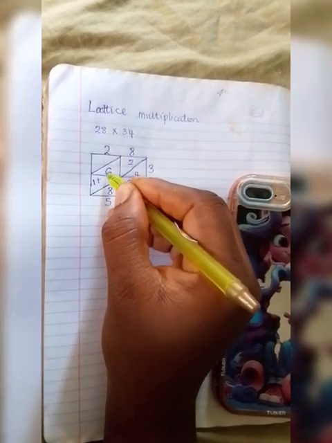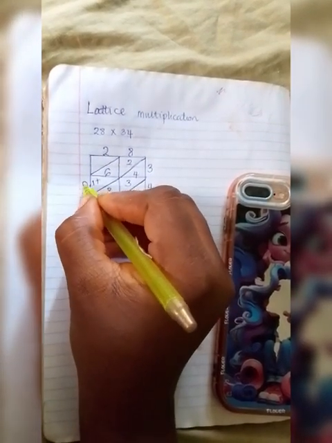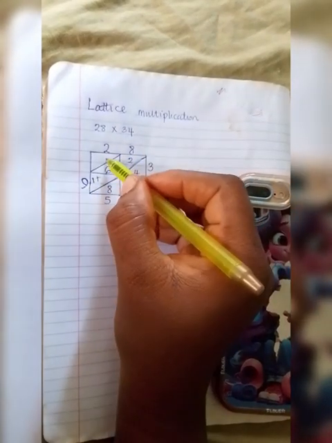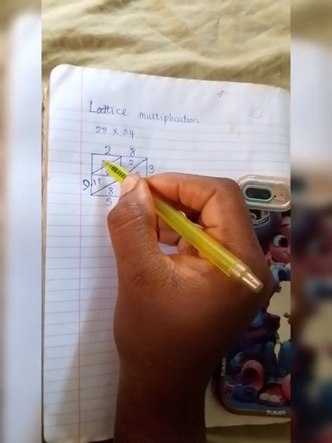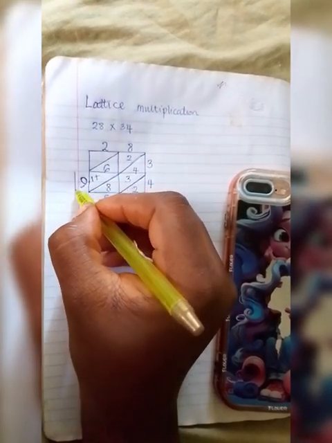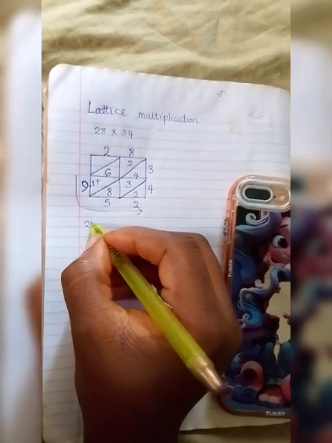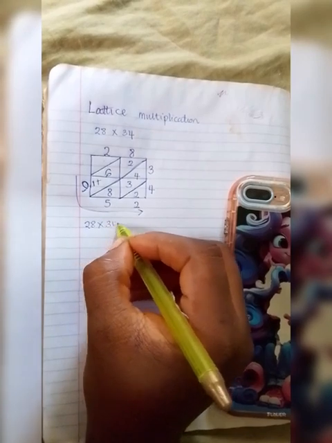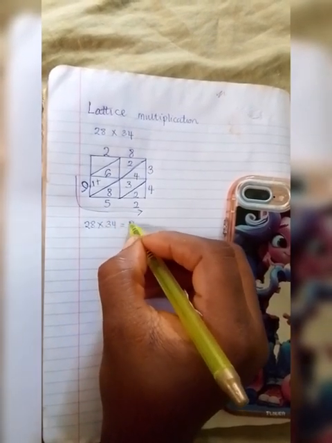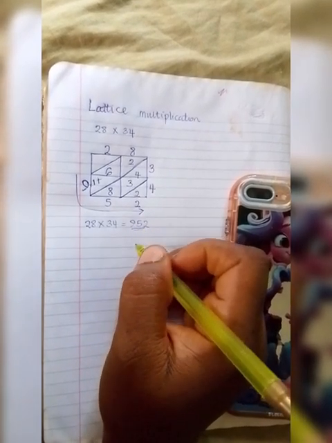1 plus 6 is 7. 7 plus 2 is 9. And we write it here, 9. And in this last diagonal, we have nothing here. So we are done. You take your answer in this direction. 28 multiplied by 34 is going to give you 952. And this is your answer.